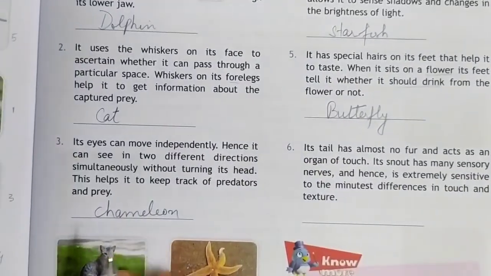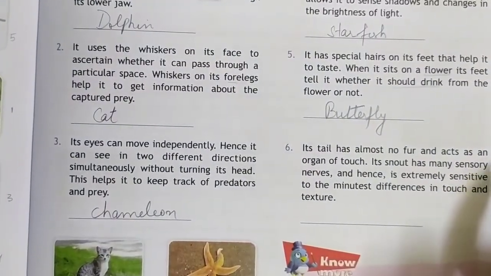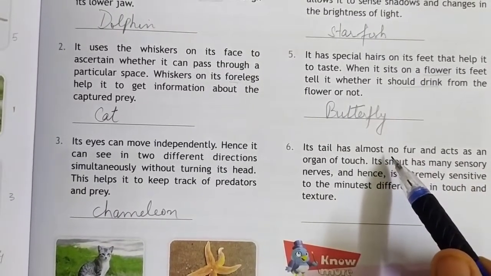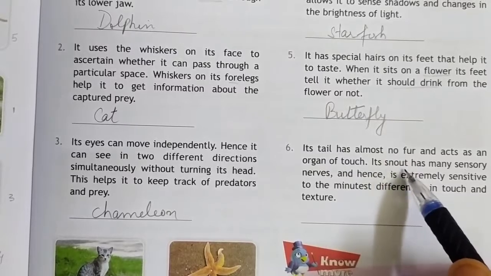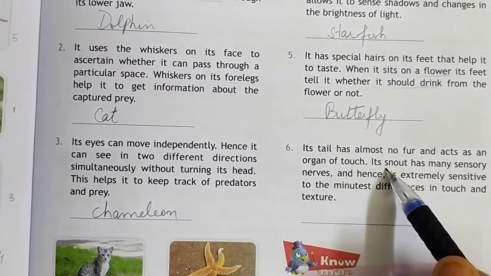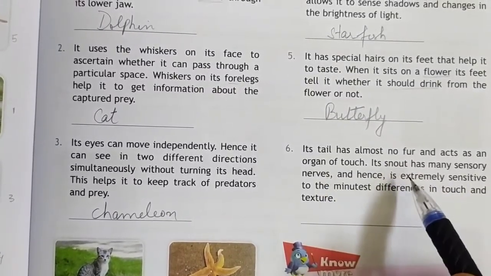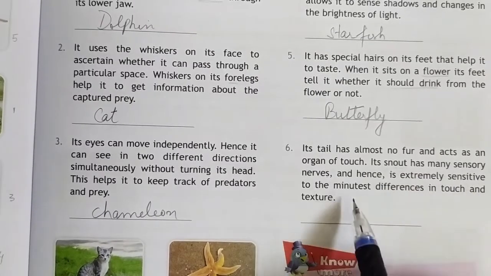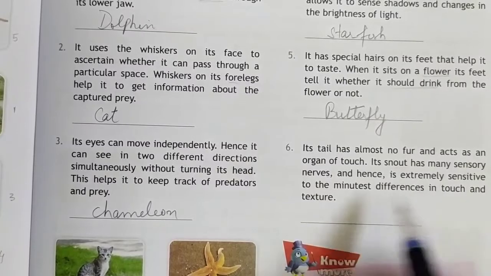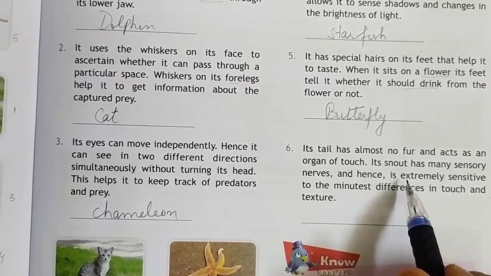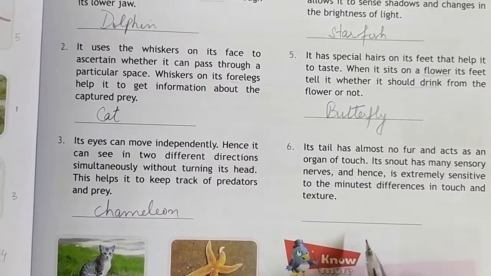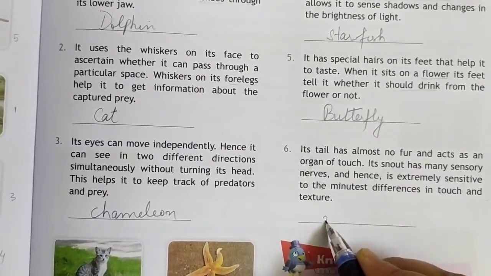Sixth one is, its tail has almost no fur and acts as an organ of touch. The tail of this organism acts as an organ of touch. Its snout has many sensory nerves. Snout here refers to the mouth and the nose, together we call it snout. It is extremely sensitive to minutest differences in touch and texture. So with the help of its snout, it can find out the difference in the texture of things. So this organism is mole.